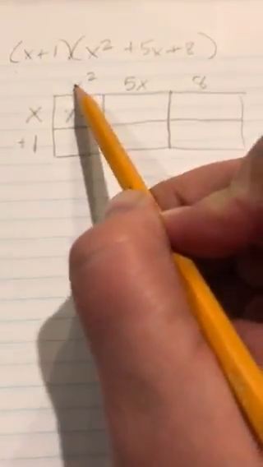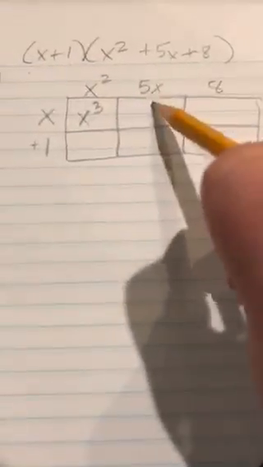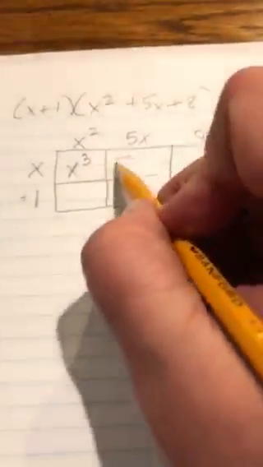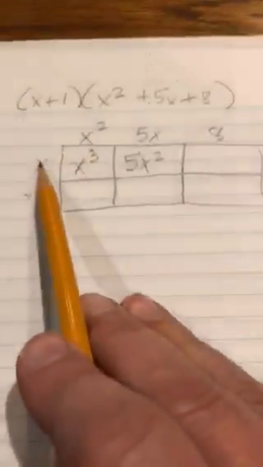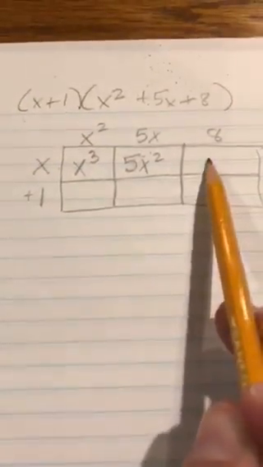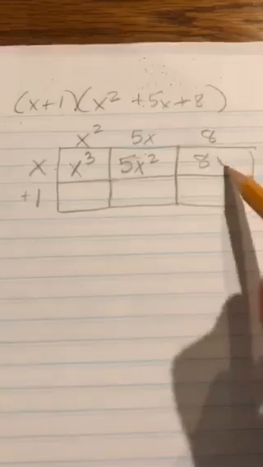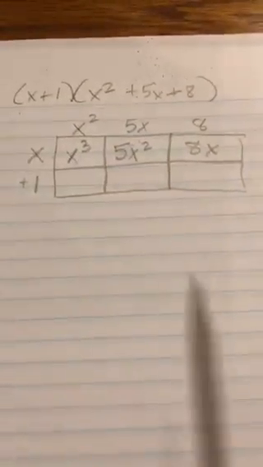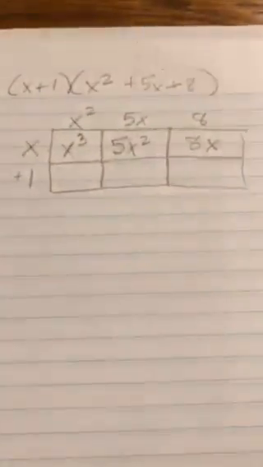X times x times x. So then I'm going to take 5x times x and get 5x squared. And then I'm going to finish this x off and say x times 8 and get 8x. Okay, so now I'm done with my top row and I'm done with my x.